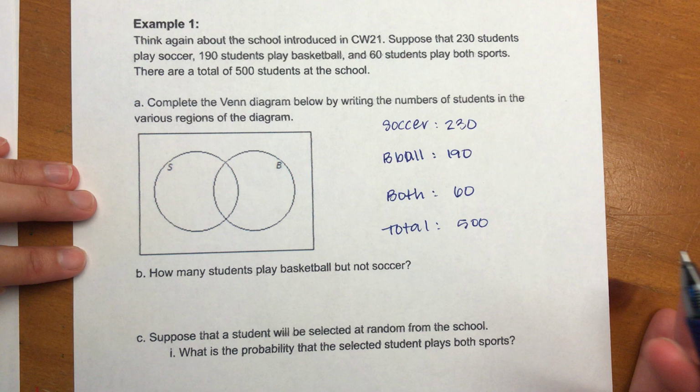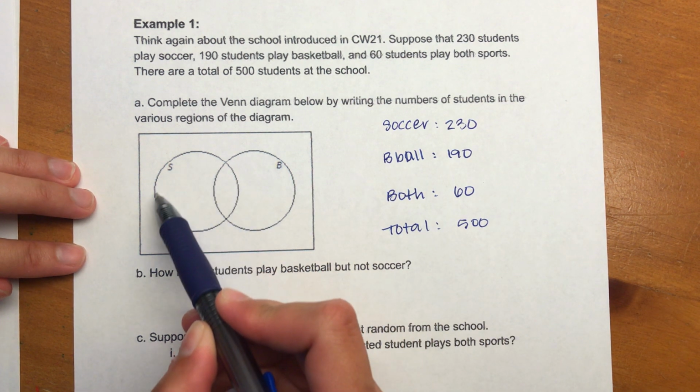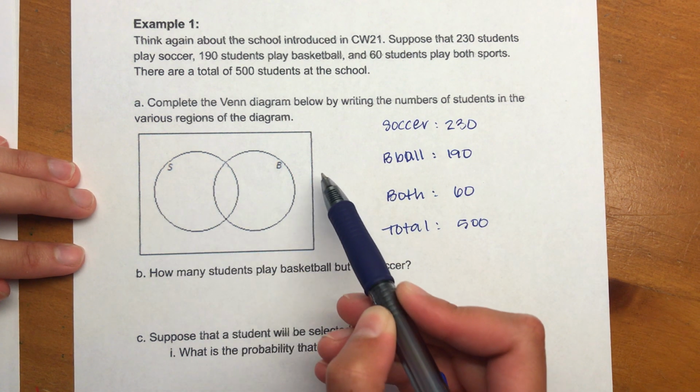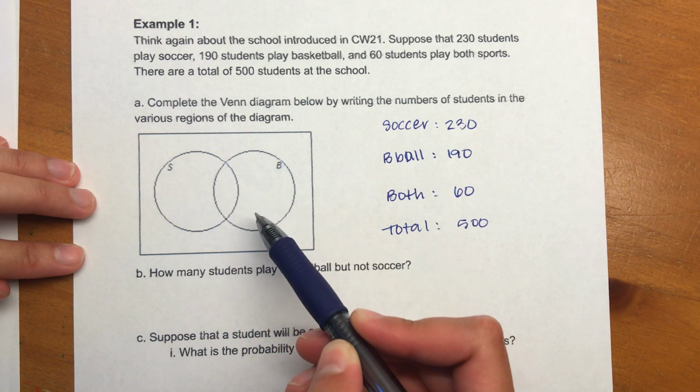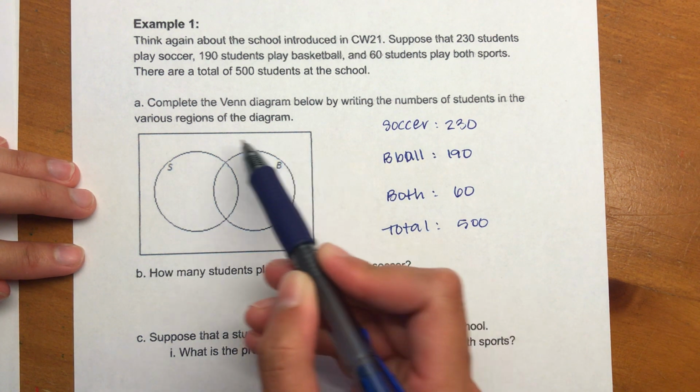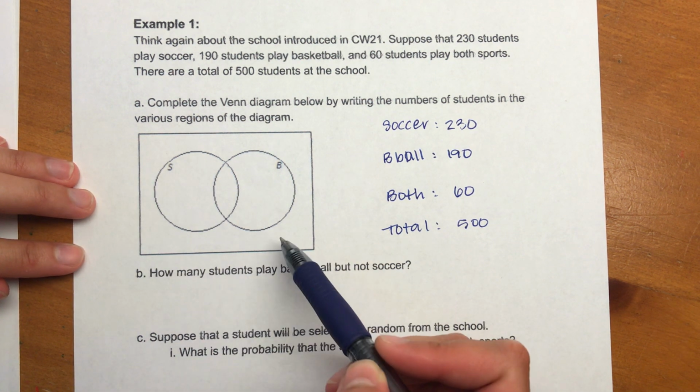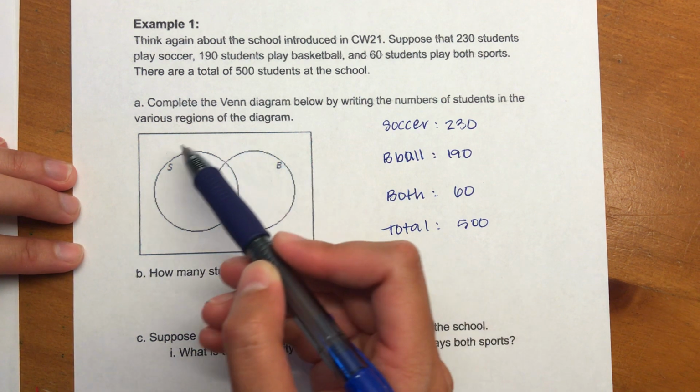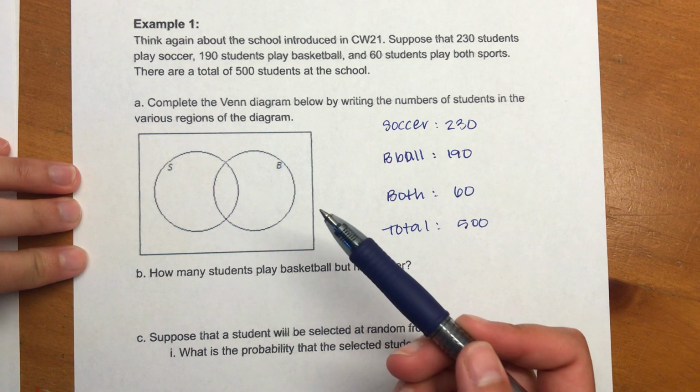Okay, so if you remember from last lesson, this circle will be all the students that play soccer, and this will be all the students that play basketball, and the box will be containing the total number of students. So in total, everything's going to add up to 500.